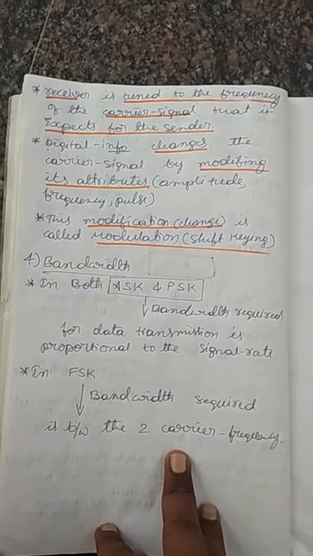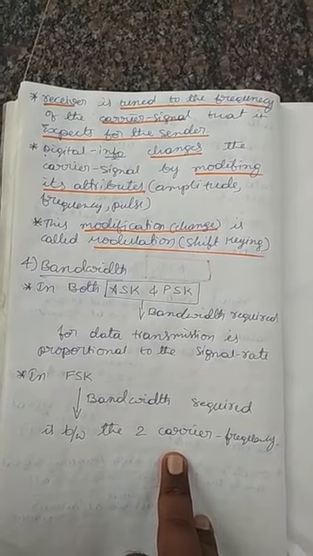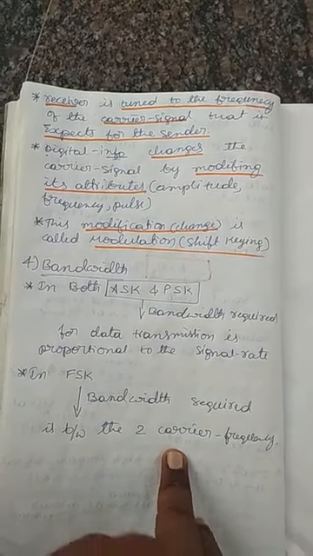Next one is bandwidth. This is the last aspect of digital to analog transmission.